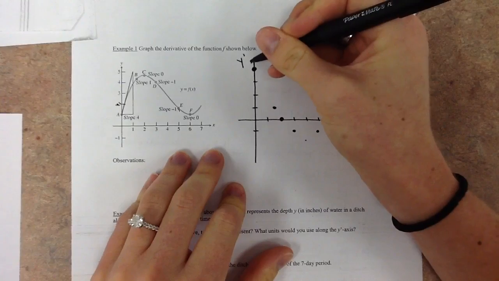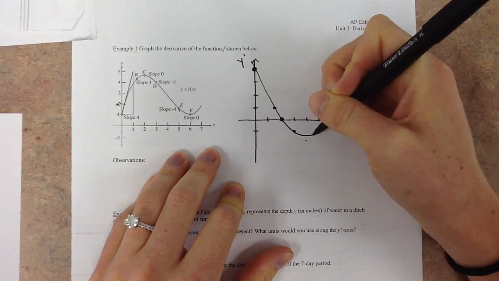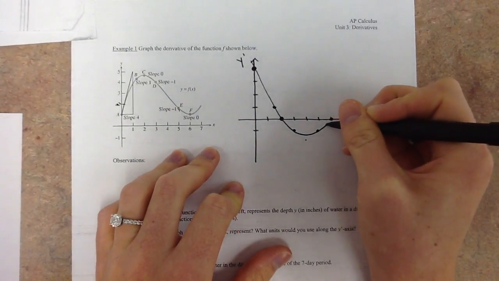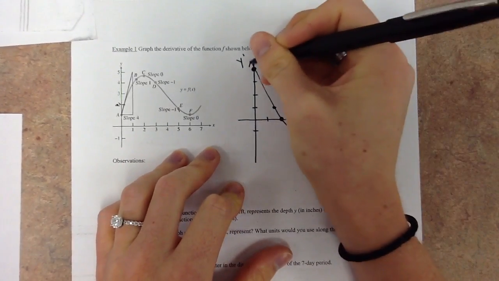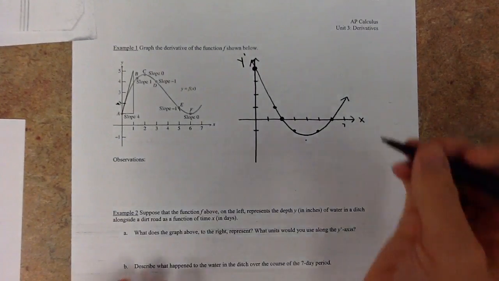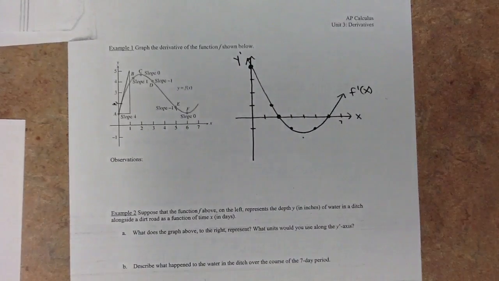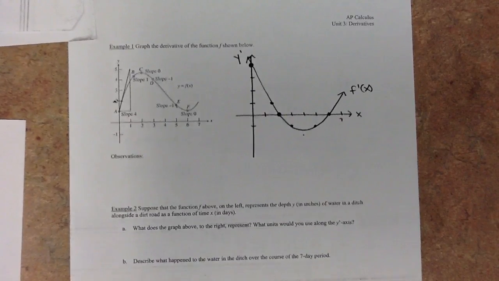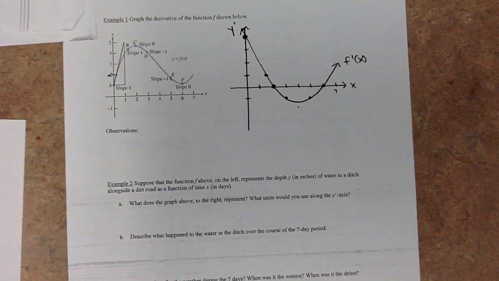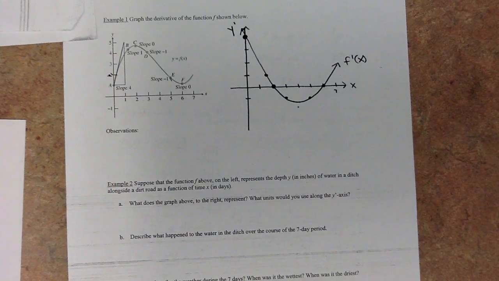But if we connect these dots, we're going to get something that looks like that. It looks a lot like a parabola type of shape. So this is f prime of x. So we're going to talk about some observations. Now these things are really important. We're going to be talking about them many, many times over the next couple of weeks. So we're just going to make some observations about the graph of our original function f compared to the graph of our function f prime.